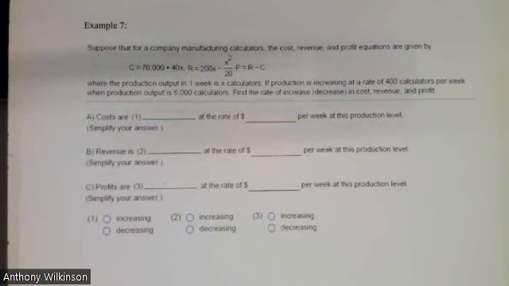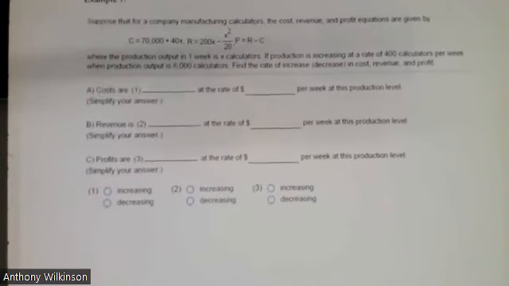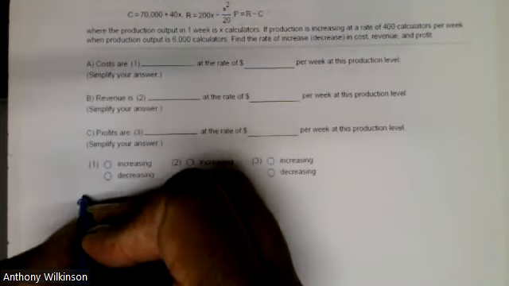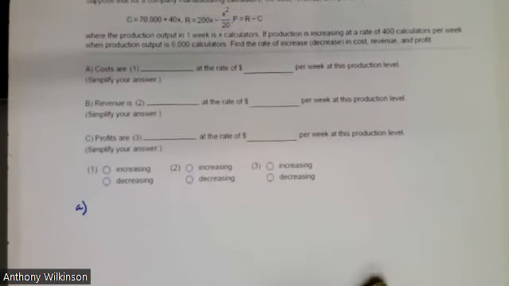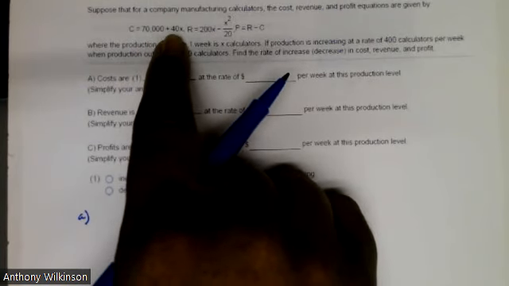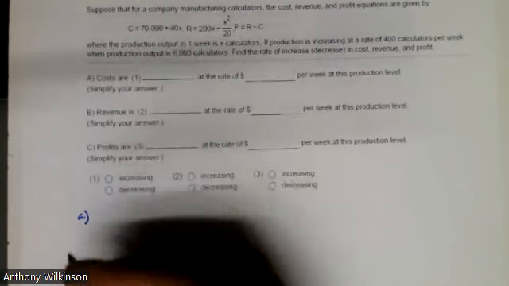Okay, so here we're going to find the rate of increase or decrease in cost first. This is part A in that problem. And you're told what the cost function is. C is equal to 70,000 plus 40X.